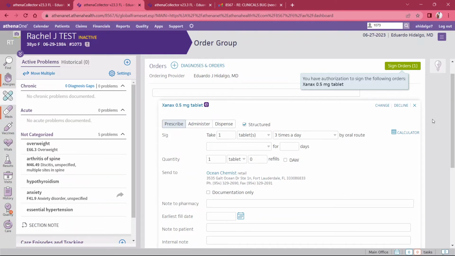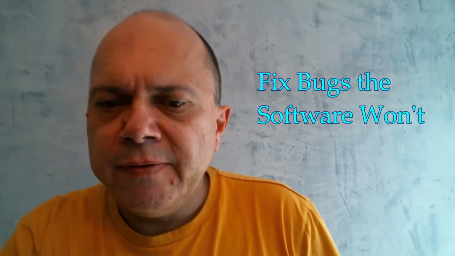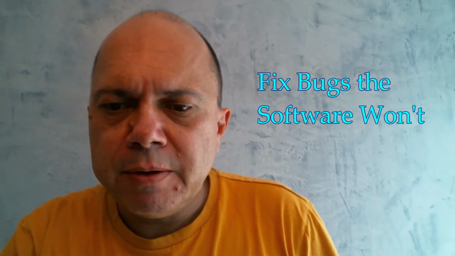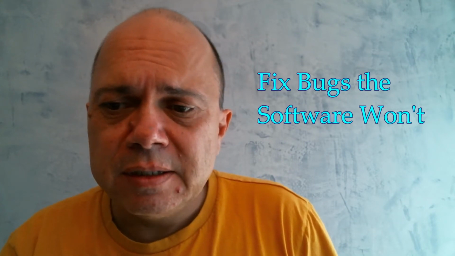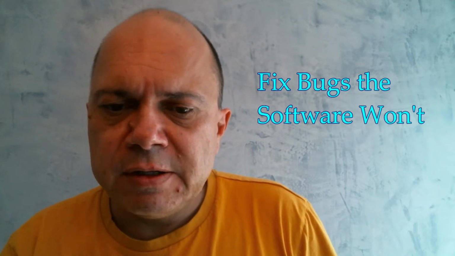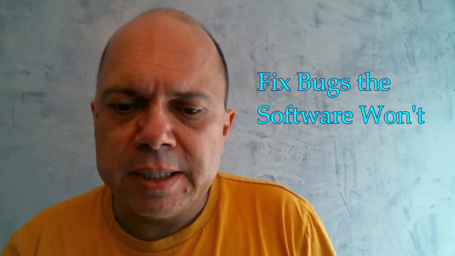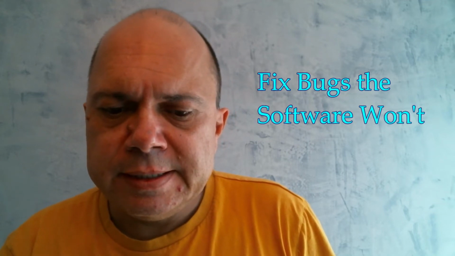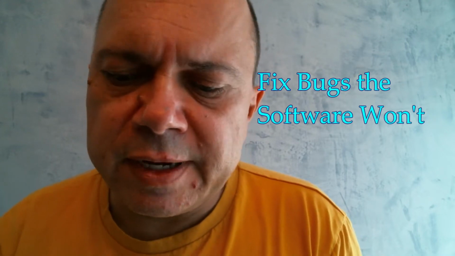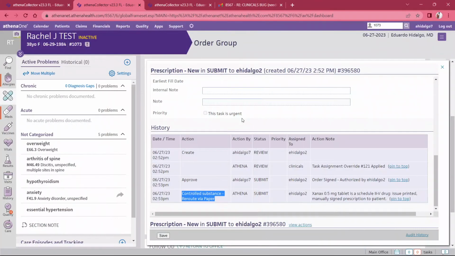But in this case, by signing this, I'm going to be in a pickle because I'm not a provider. The software does this. If I look at the document's history line by line, I see here that the order itself was rerouted via paper. So this means it's been demoted. That's not what we want, so we can't recover from this.